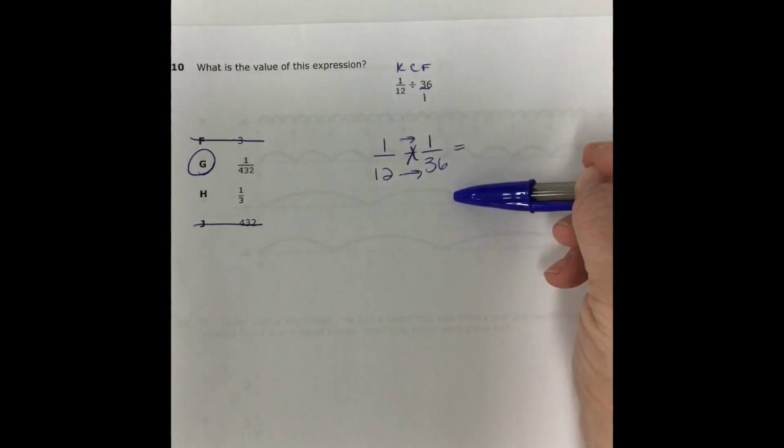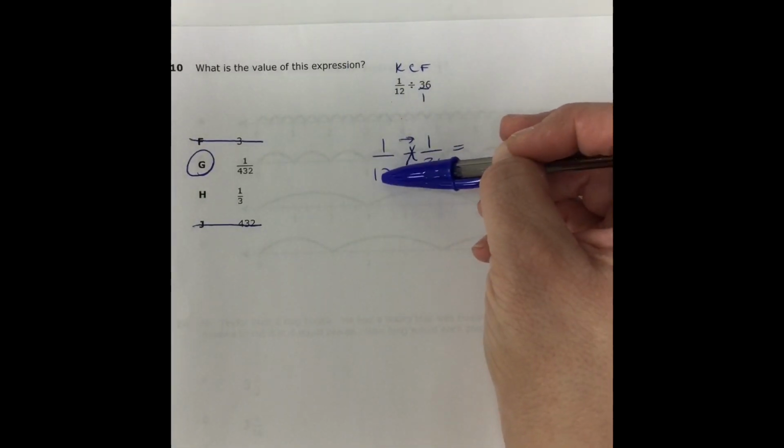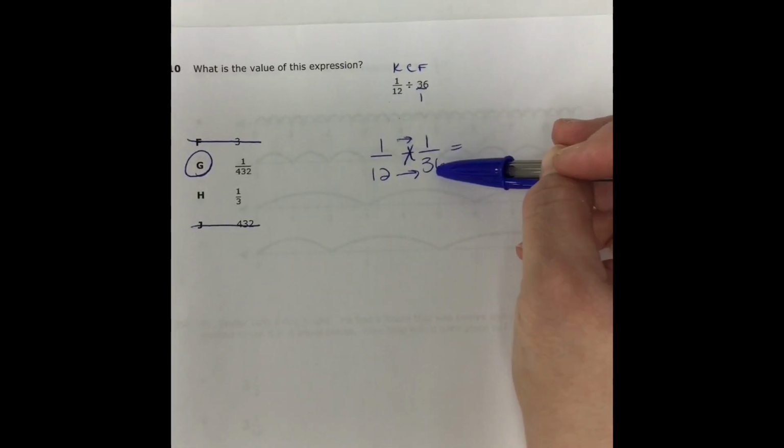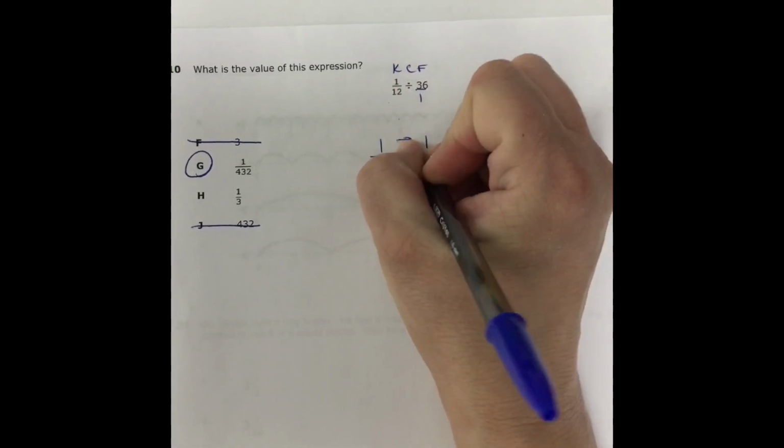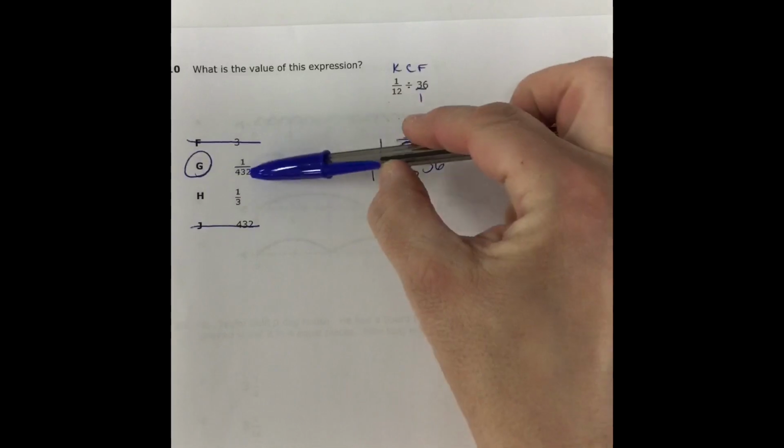Write your problem out. You know you're multiplying 12 times 36. And if you remember that you're changing it from division to multiplication, then right off you should know that your answer is going to be 432.